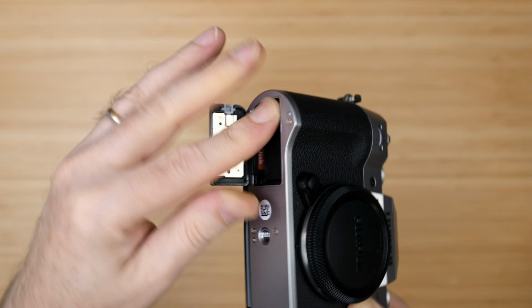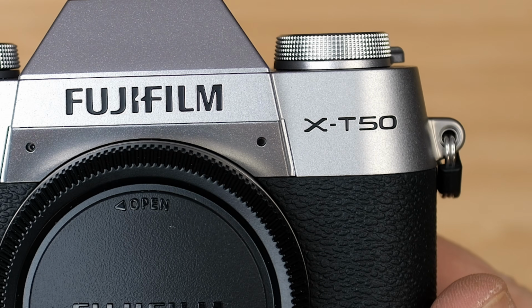On today's Fast Friday, the Fujifilm X-T50 and the best setup tips in the known universe.